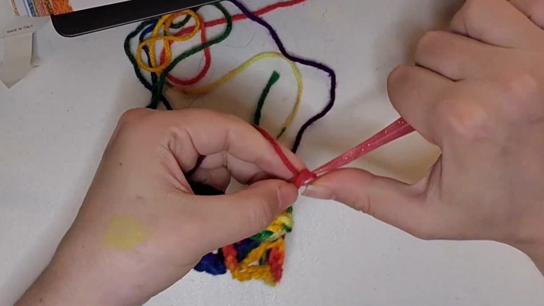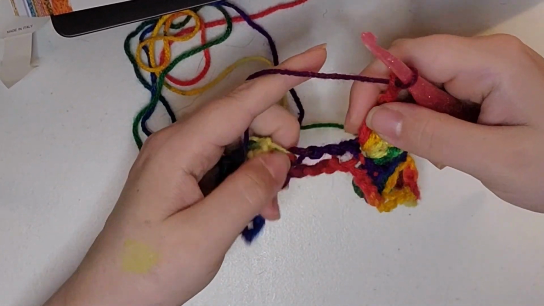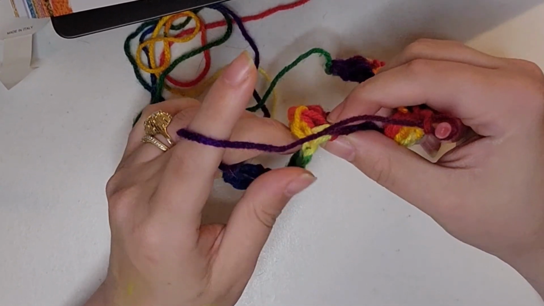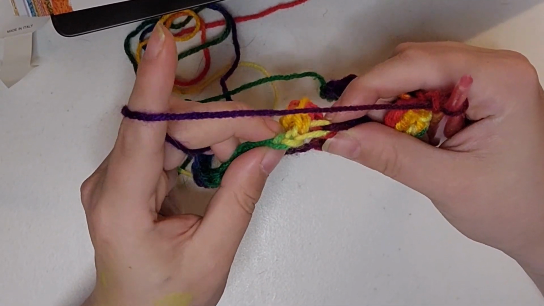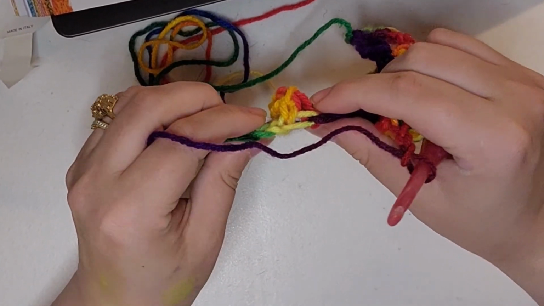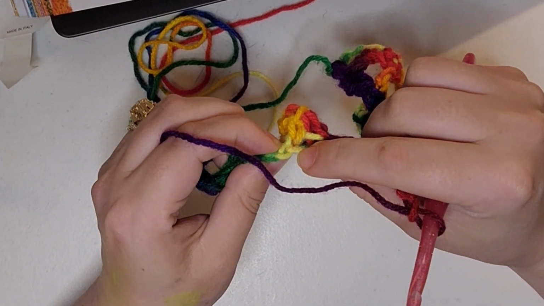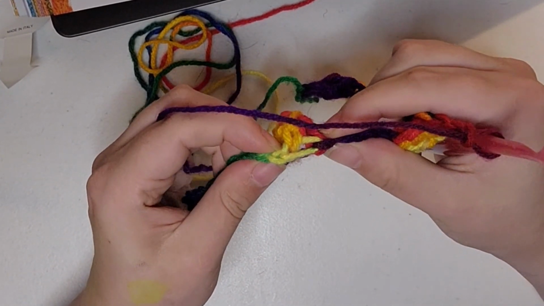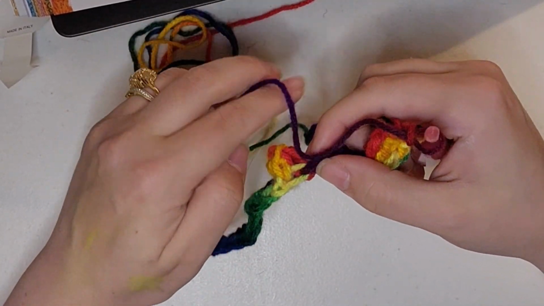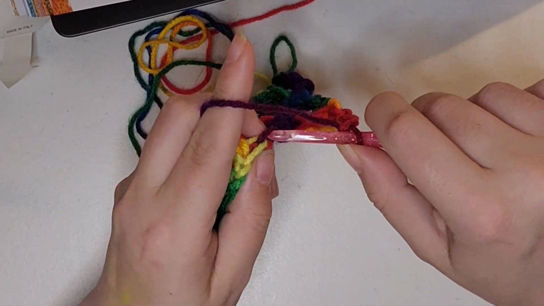And then we want to chain 3, and we want to do the 3 single crochets into the arch. So the middle stitch is the one directly over the popcorn stitch, and the single stitches around it are going to be where we place those other single crochets.